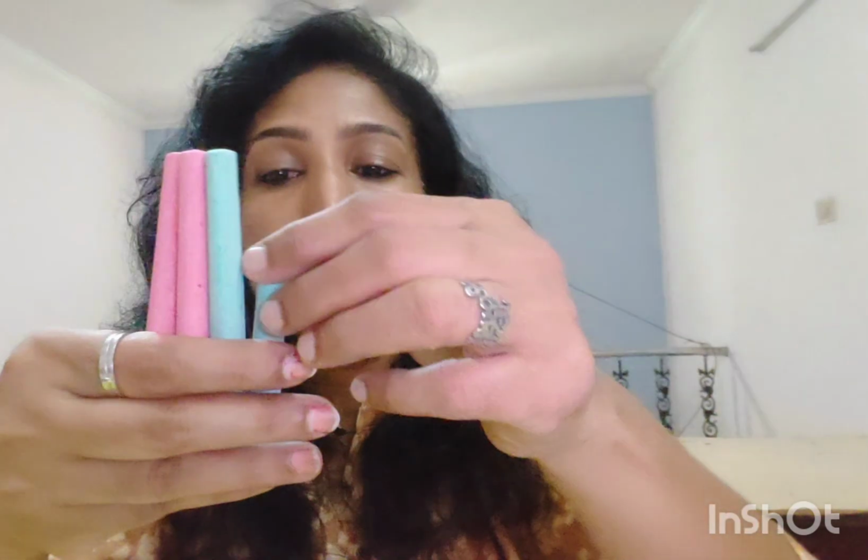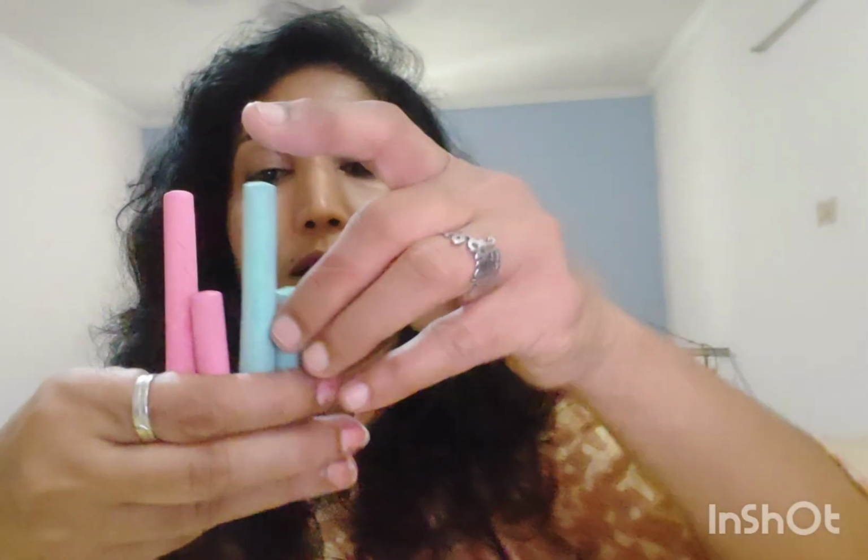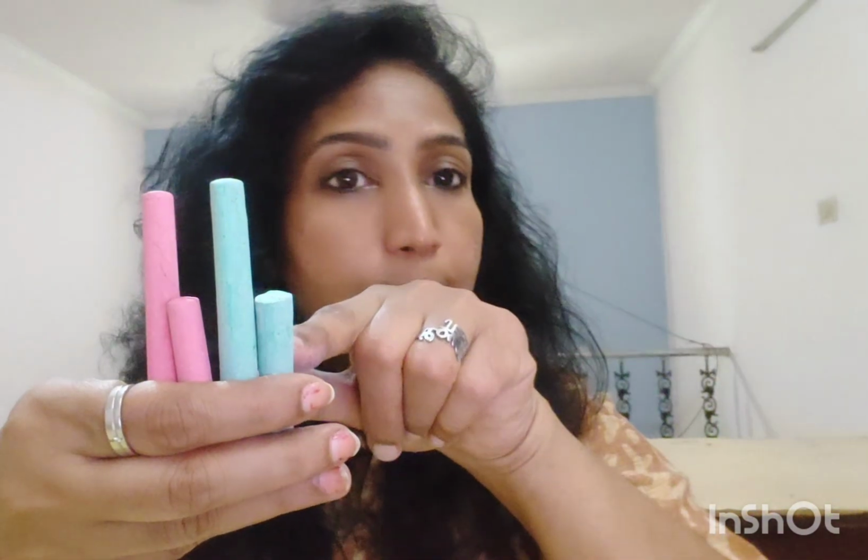Now the next condition is this one, capital R, capital P, small p. Another condition, capital R, capital P. Then one more condition is there, capital R, capital P, small p.